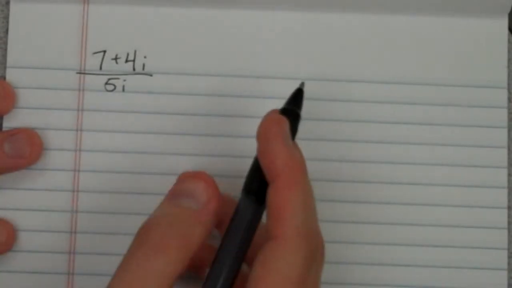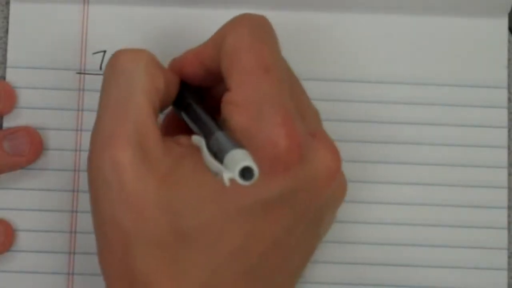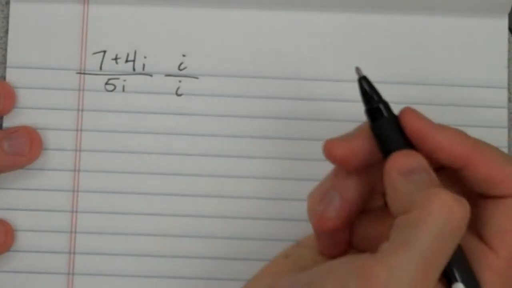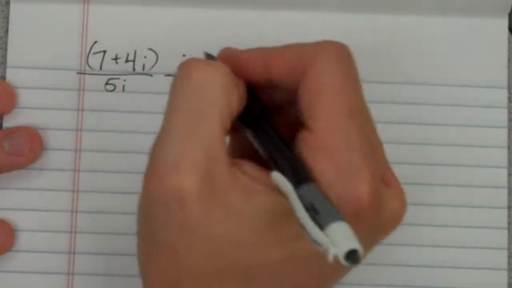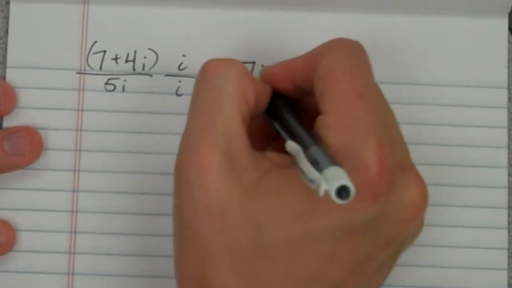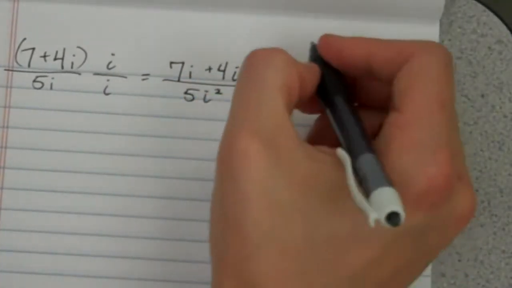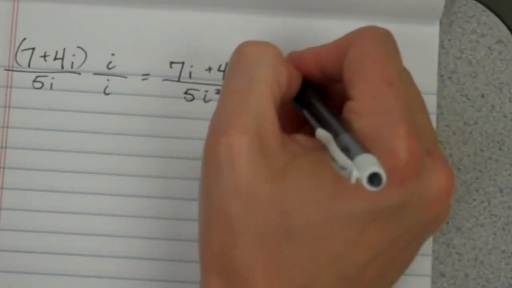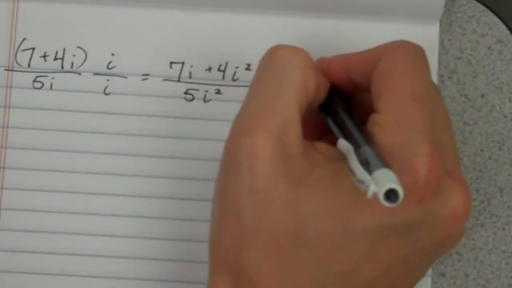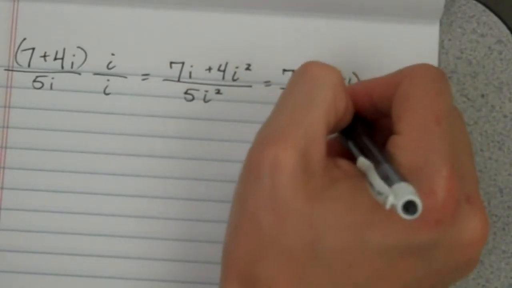Well, if I multiply an i by another i, then it turns into a negative 1, and there's no more i. Okay, so I'm going to multiply it by i down here, and if I multiply it on the bottom, I have to multiply it on the top. So this becomes 7i plus 4i squared over 5i squared. Then we change those i squareds into negatives, so 7i plus 4 times negative 1 over 5 times negative 1.